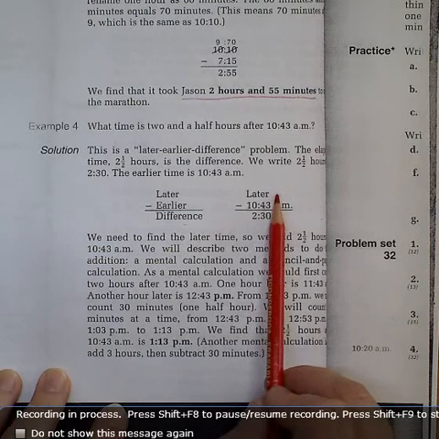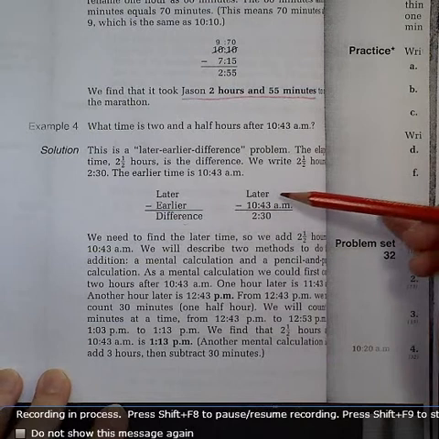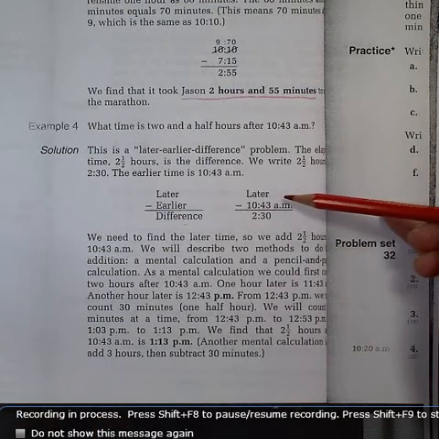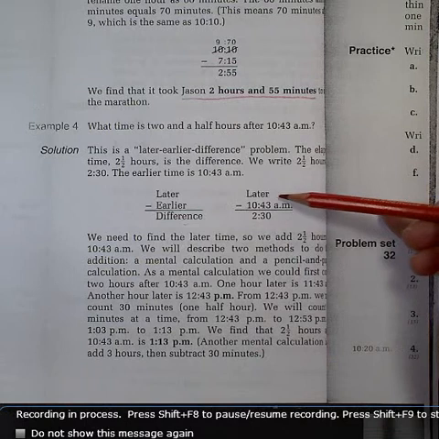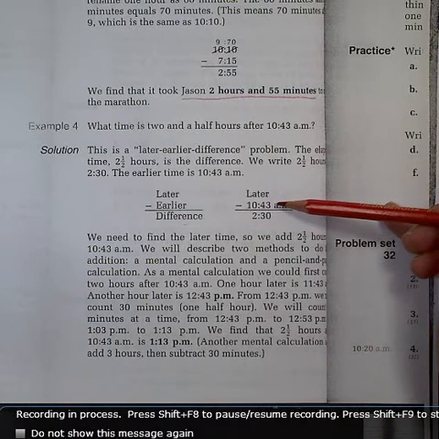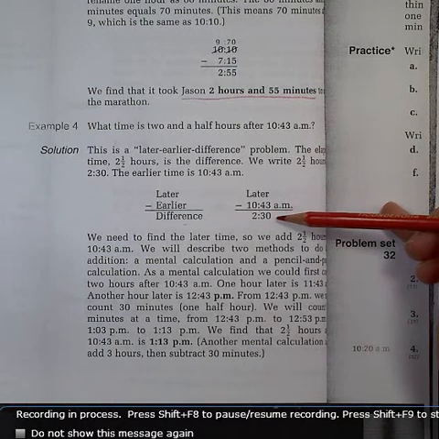Again, many years ago, you would have taken a little plastic clock, set it to 10:43, and gone ahead 2.5 hours. Or you would have simply counted with your head and your fingers and counted ahead from 10:43, 2.5 hours. But let's see how we might do it mathematically, writing it out as a problem.